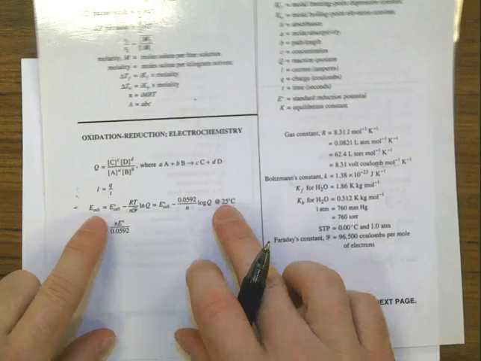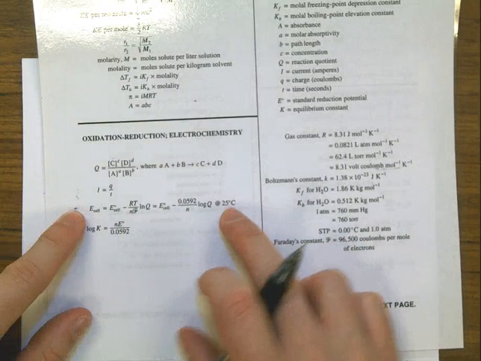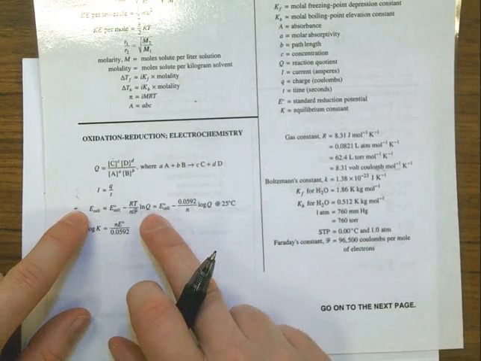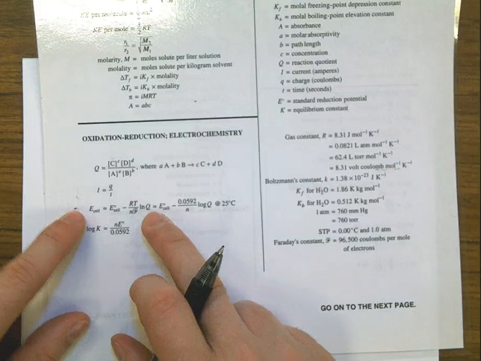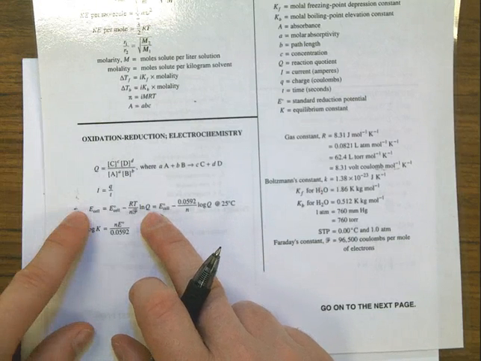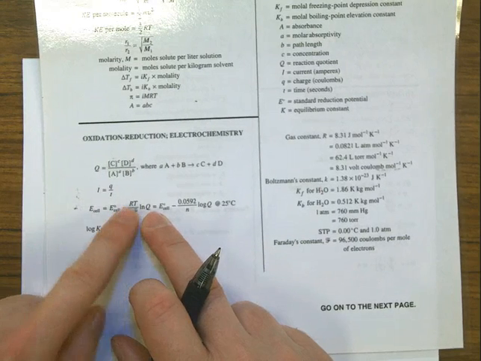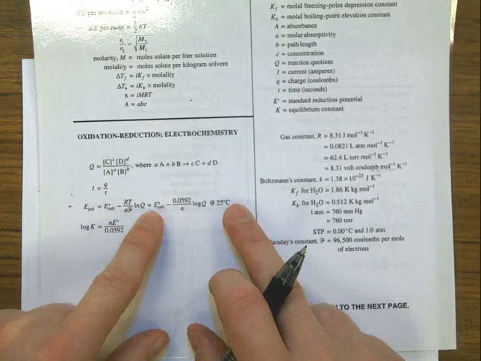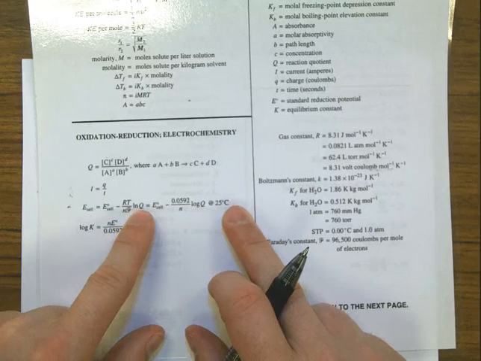Okay, so now I need to use the Nernst equation. Right here is the Nernst equation. There's two forms of it. There's this form going from here to here. You use this one if your temperature is not at 25 degrees Celsius. You can plug in 25. Use this one if it is at 25 degrees Celsius.